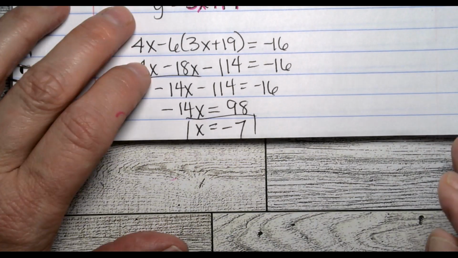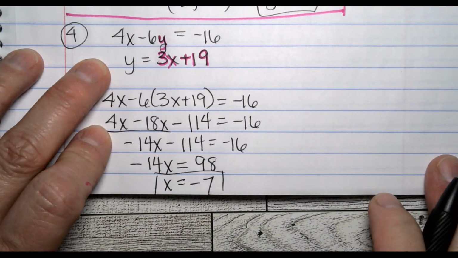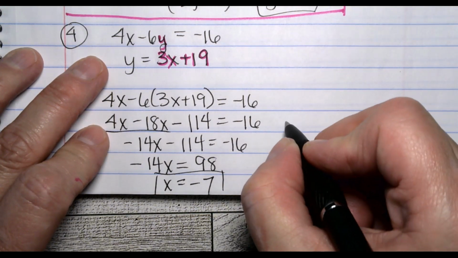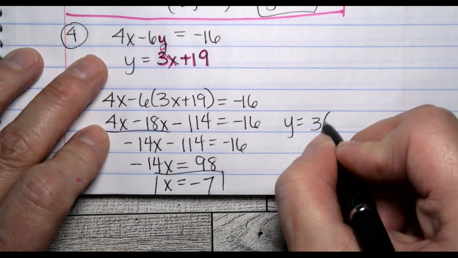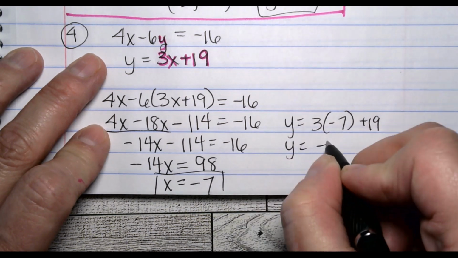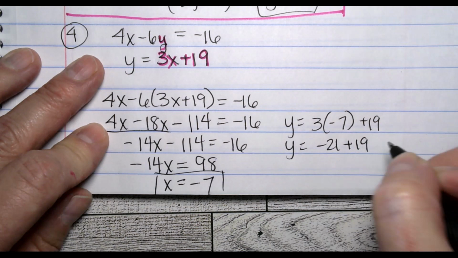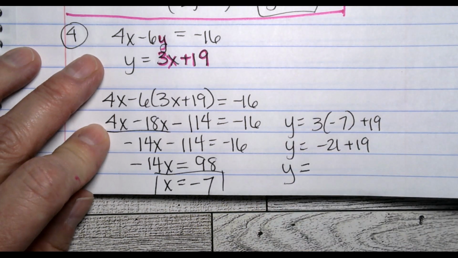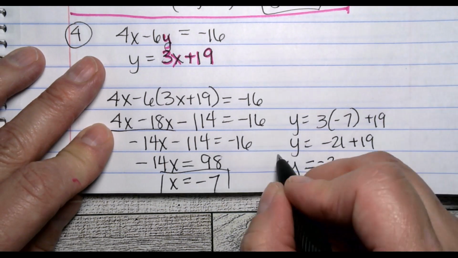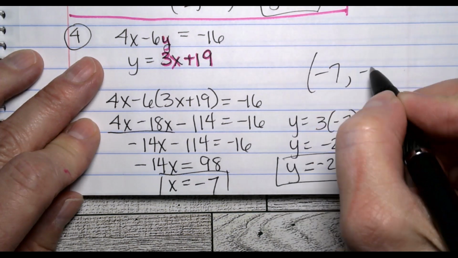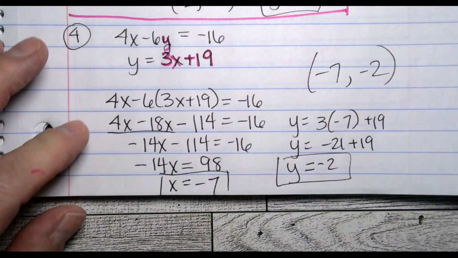To find y, we plug that back into here. Y equals 3 times negative 7 plus 19. Y equals negative 21 plus 19. Y equals, what, negative 2? So your answer is negative 7, negative 2.